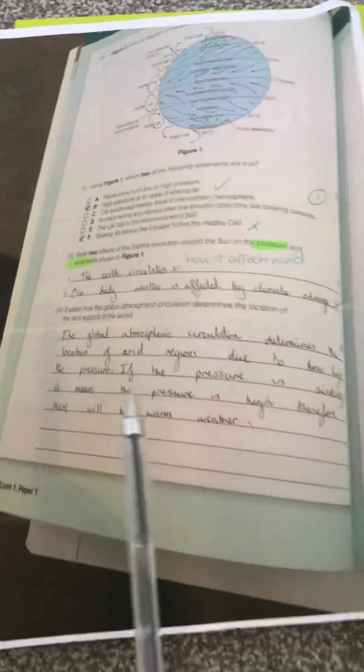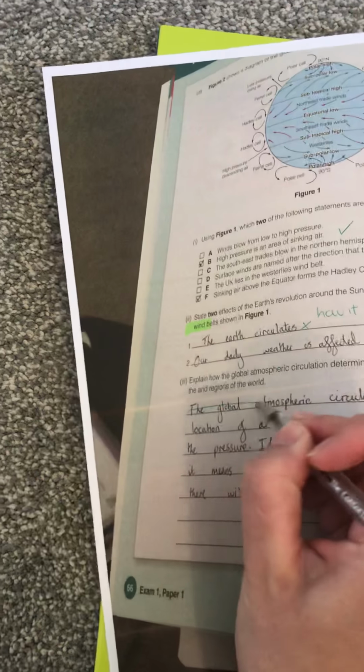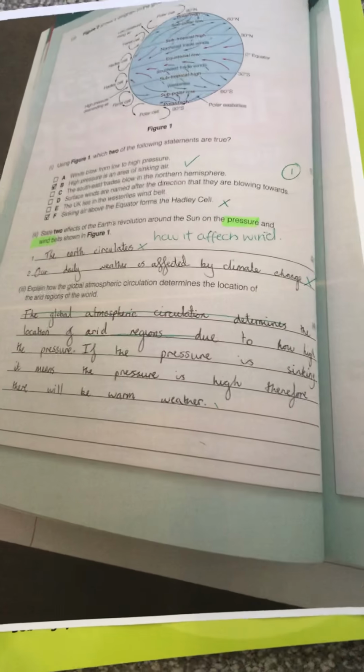This person here: the global atmospheric circulation determines the location of arid regions. Again, I'm going to cross through it. I know it's very much an English thing you're trained to do, but you do not need to introduce. You haven't got the space or time.